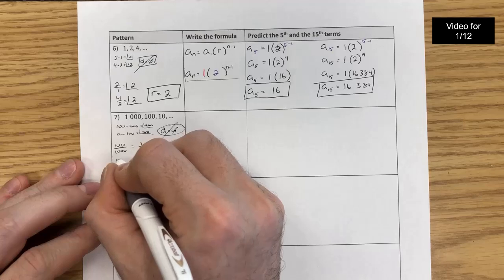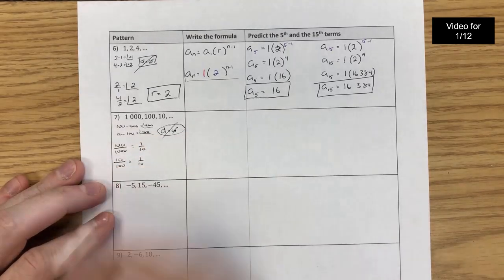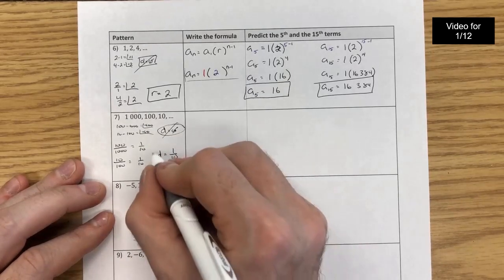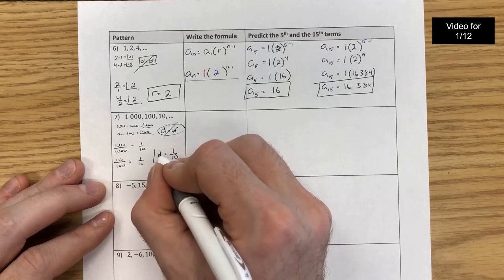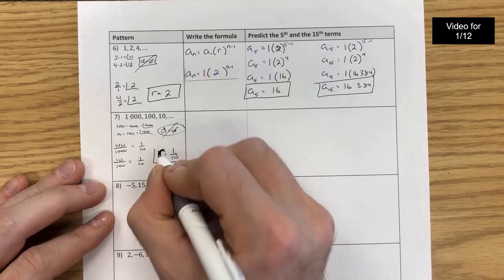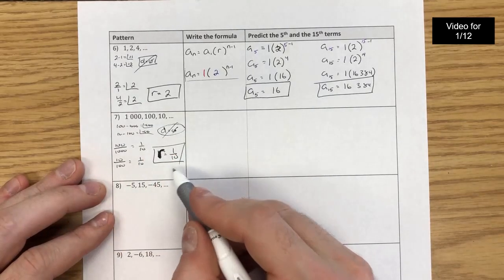If I take 10 divided by 100, I get 1/10. So my difference in this case is I'm dividing by 10. Nope, not difference, my rate. My rate is I'm dividing by 10.